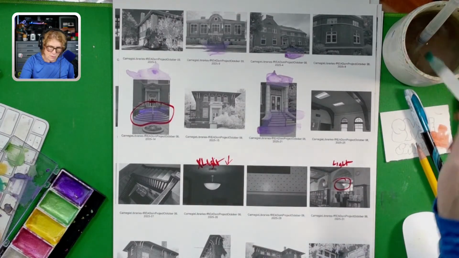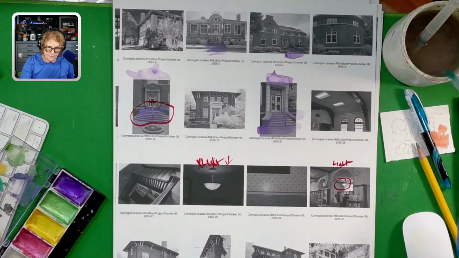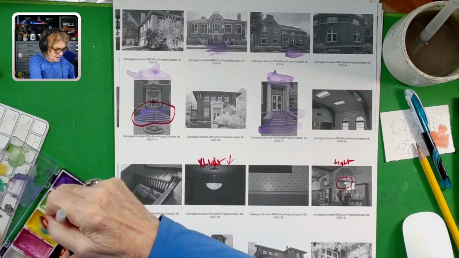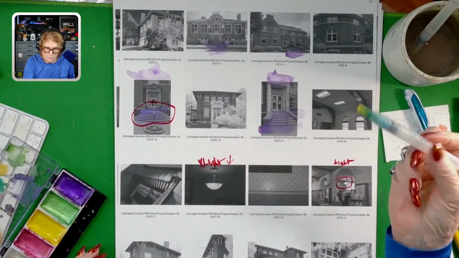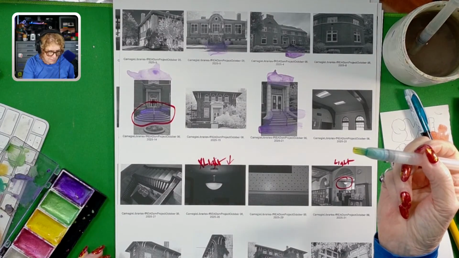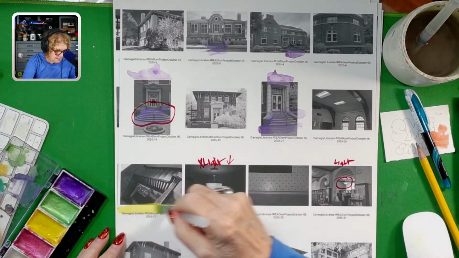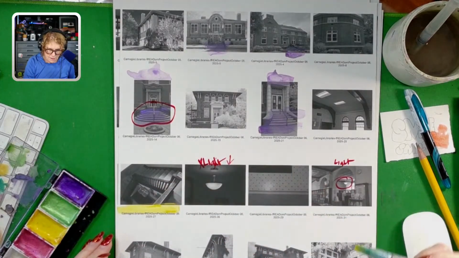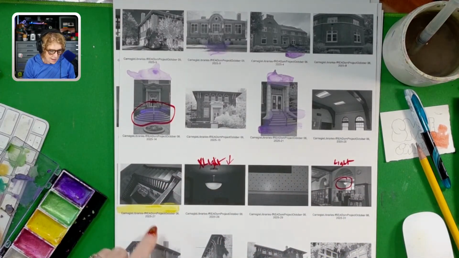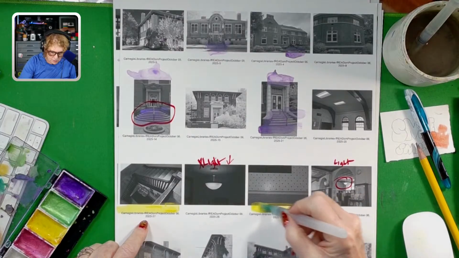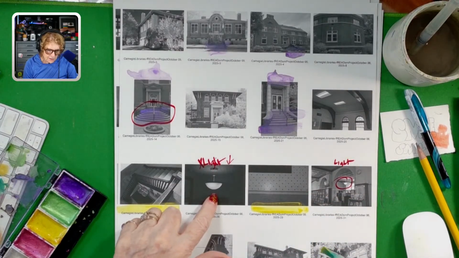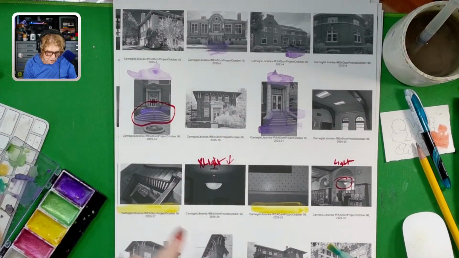Yeah, let's go with woodwork. And let's do that in yellow if it'll show up. Yes, yellow. And actually, original interior kind of features. That's what I'm going to do because there's original flooring too. Light's different, but this is original woodwork and floor.